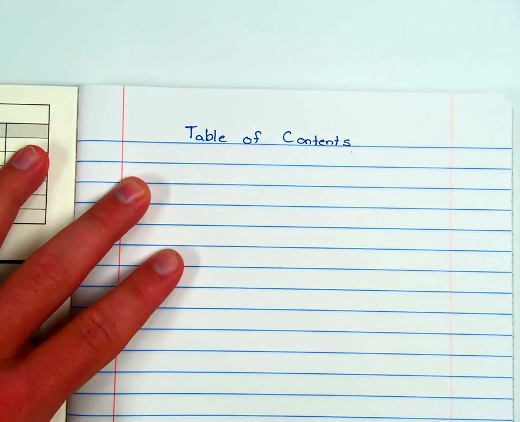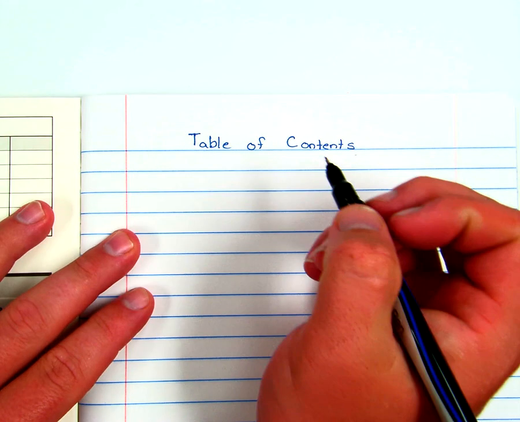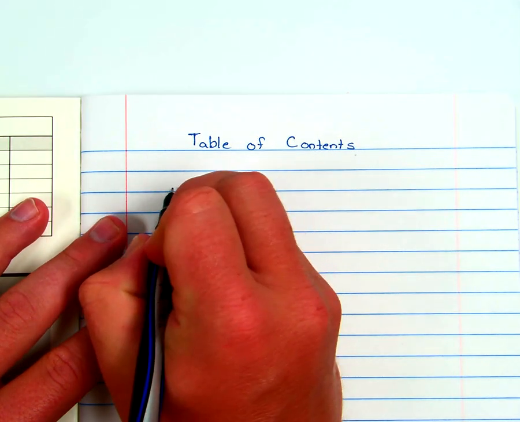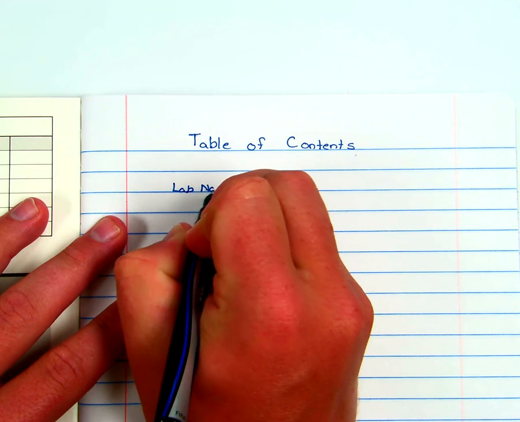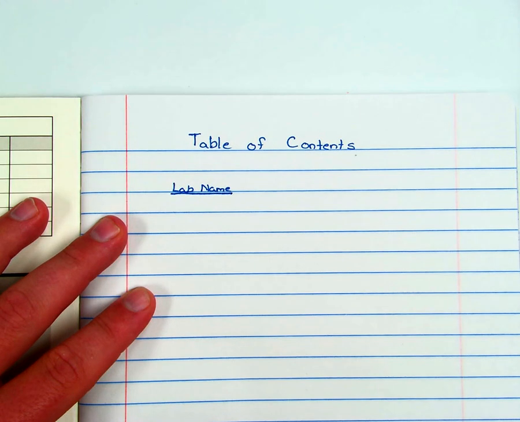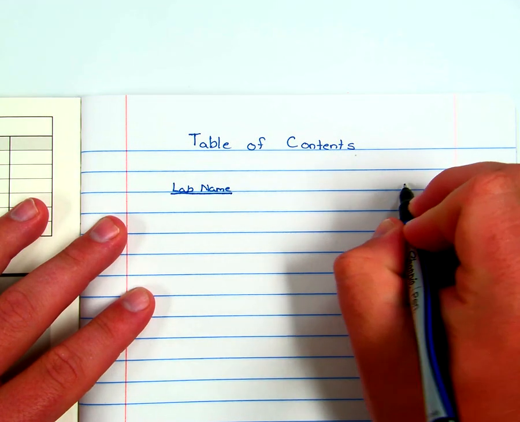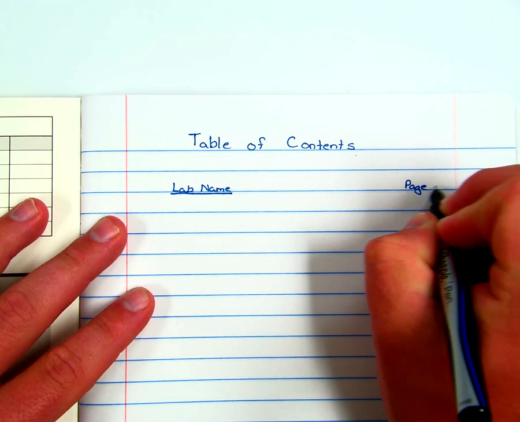And your table of contents will have just two pieces of information in it. It will have the lab title or lab name in one column, and it will have the page number that you can find that particular lab on.